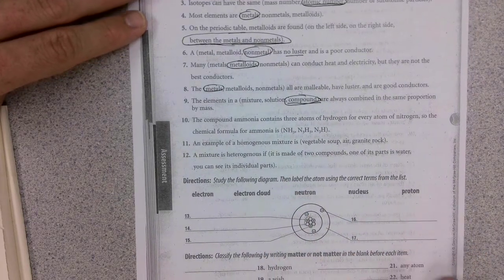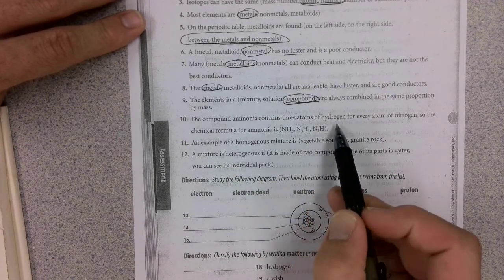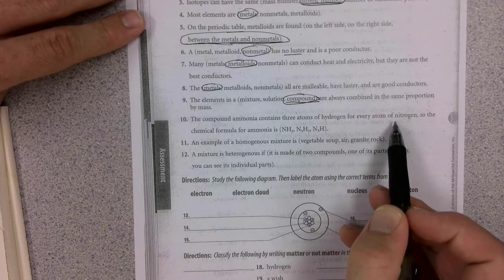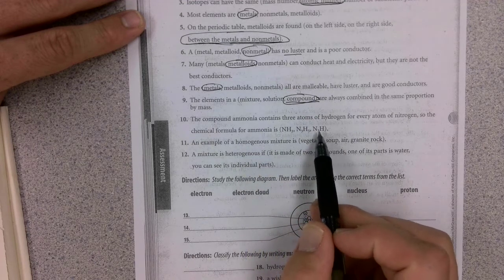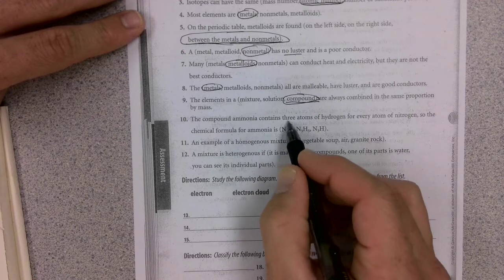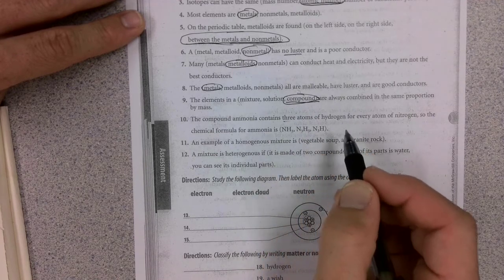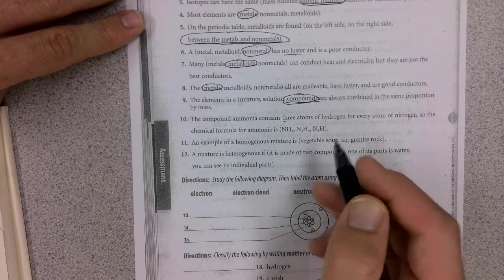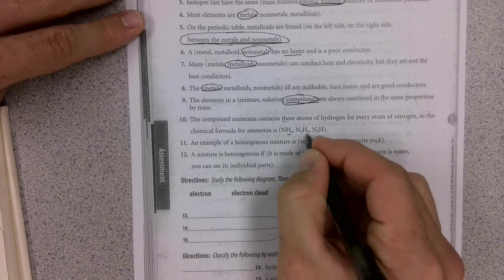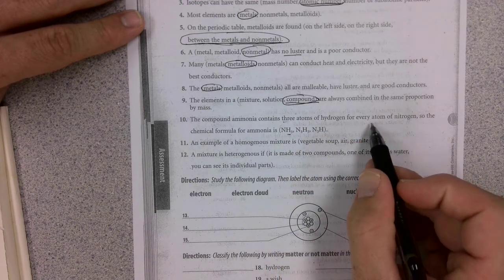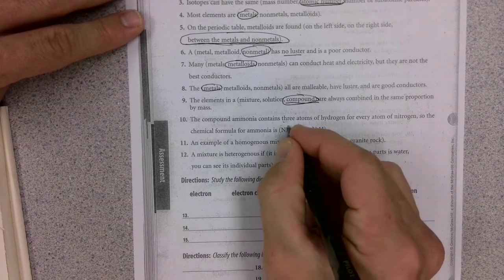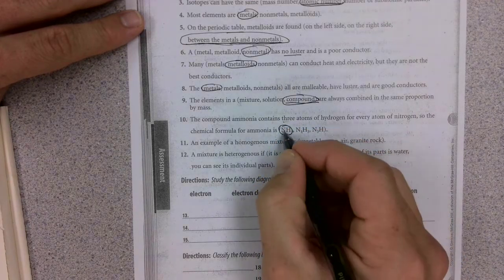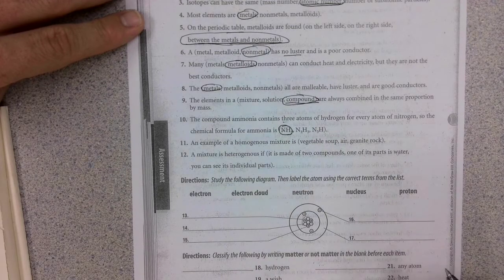Number 10, the compound ammonia contains 3 atoms of hydrogen for every atom of nitrogen. So the chemical formula of ammonia is NH3, N3H3, or N3H. Compound ammonia contains 3 atoms of hydrogen. So which one of these shows having 3 atoms of hydrogen? Well, this one does and this one does. For every 1 atom of nitrogen. This one shows 3 atoms of nitrogen, so our best bet is right here, NH3. 1 nitrogen and 3 hydrogens.